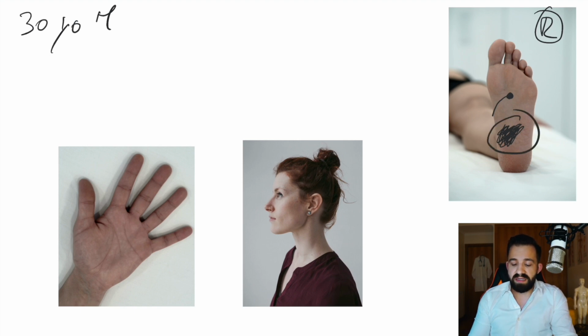So if this is the affected area, I went and looked in this area for ashi points and needled every ashi point I could find. After that, I asked the patient to stand up and to test the foot to see how it felt. He told me that the pain had gone down to about 3 in 10.